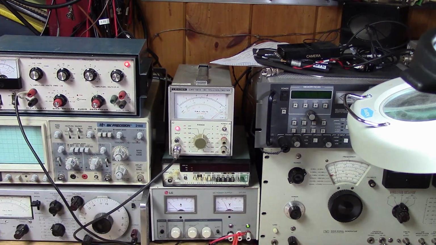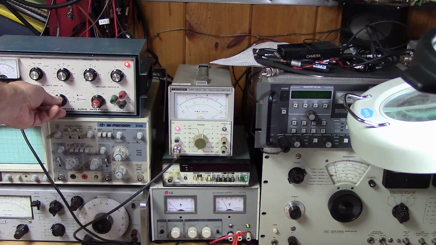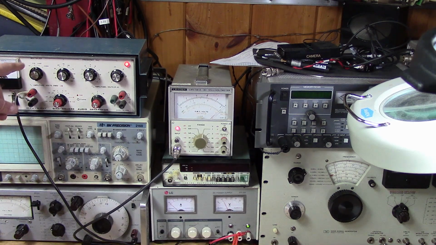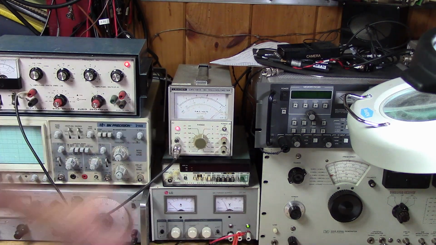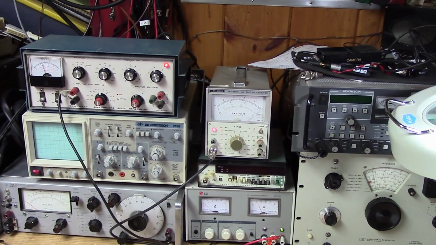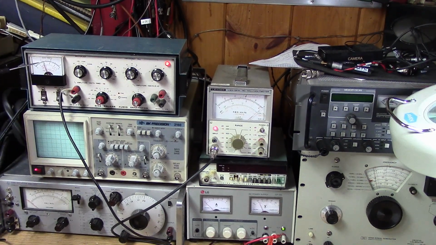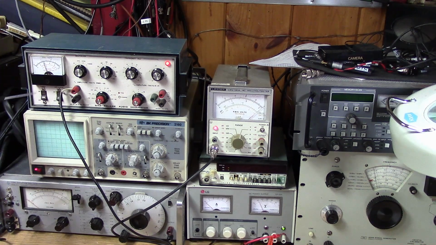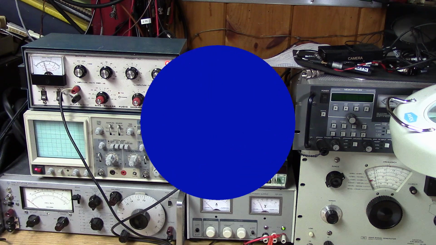Okay, so it looks like that's pretty much already set for 1 volt RMS output, and I'm at 1K, 1000 hertz for my test signal. And looking over here at the input, it looks like I got about 12 millivolts RMS. So it's not quite 40 dB of gain. It's probably around 35, 36 dB of gain. But again, that's plenty for the audio range.